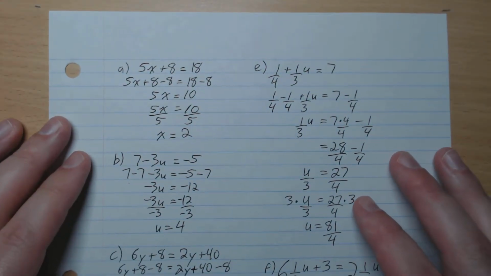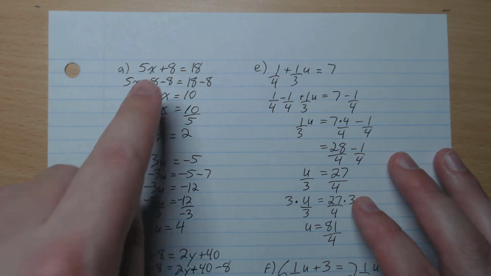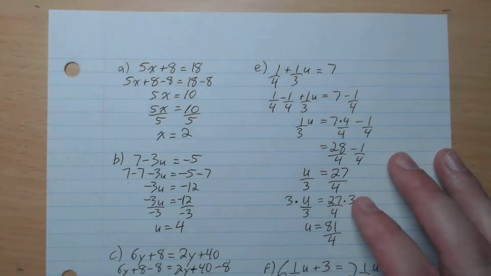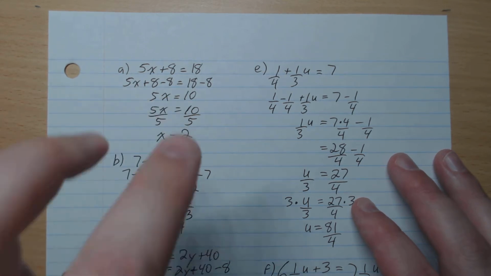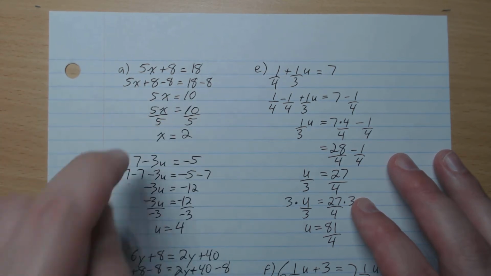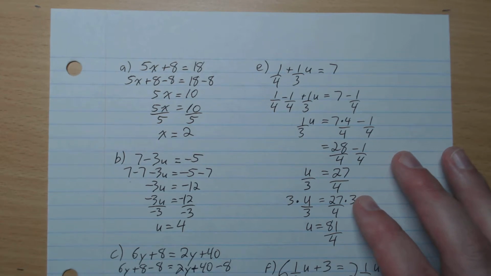A, 5x plus 8 equals 18. We want to get rid of this 8, so we go minus 8 on both sides. 5x equals 10. We want to get rid of this 5, so divide by 5 on both sides. Cancels out. X equals 2 as our solution.